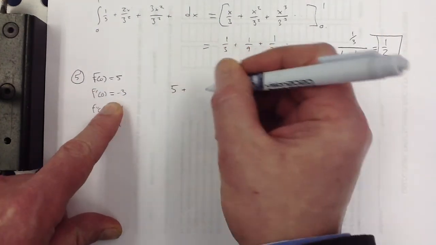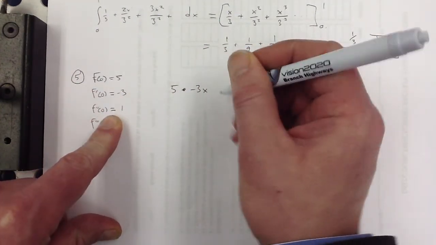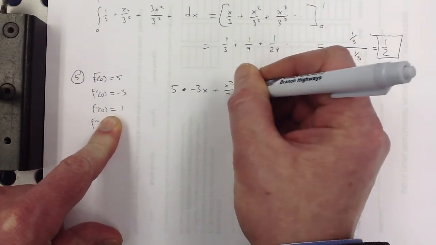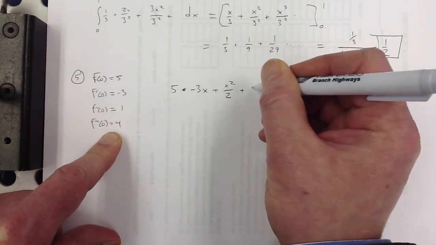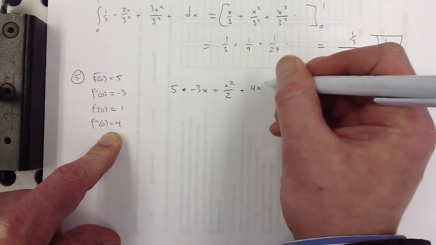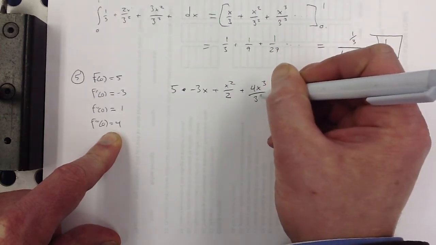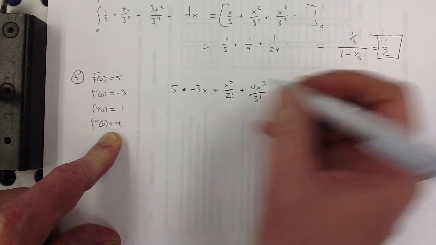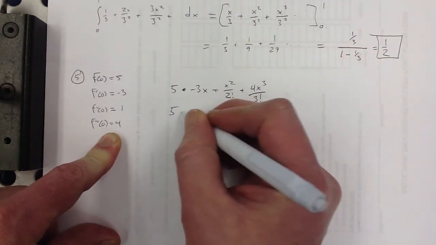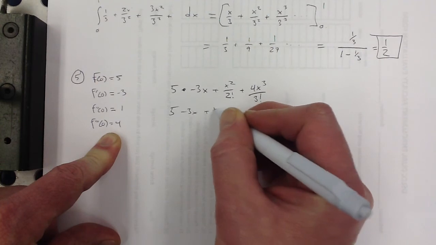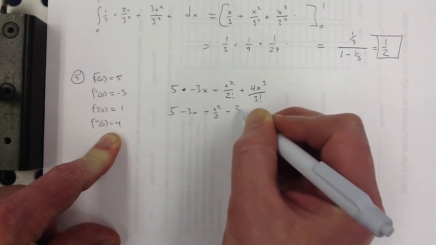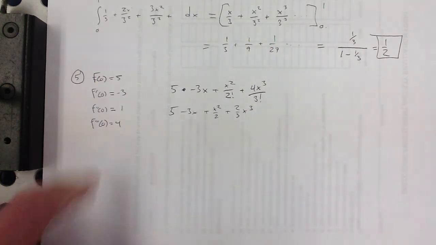That'd be 5 minus 3x plus x squared over 2 factorial plus 4x cubed over 3 factorial, which is 6. So we can simplify that. That's 5 minus 3x plus x squared over 2 plus 2/3 x cubed. That's definitely the same one. I remember that. Write the third degree polynomial about a, so that's just about a equals 0. That just means it's Maclaurin.